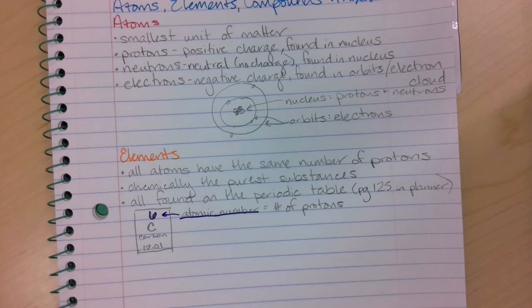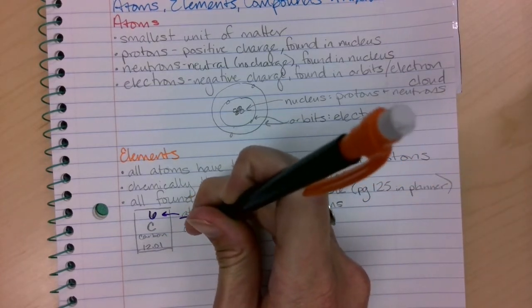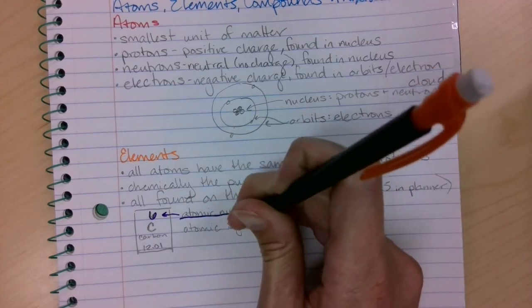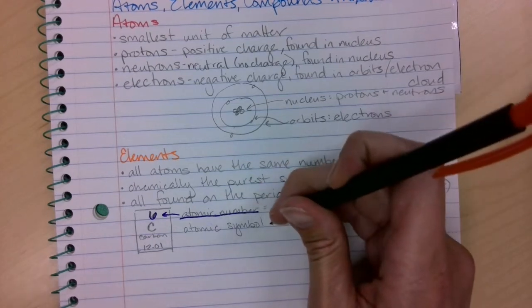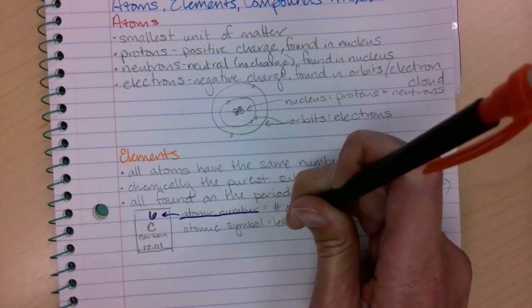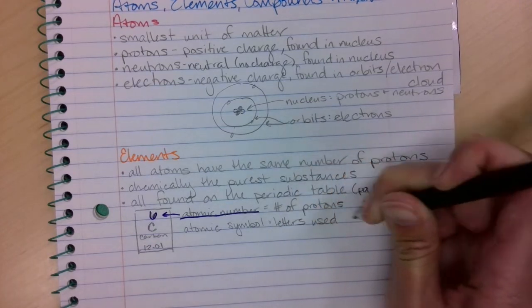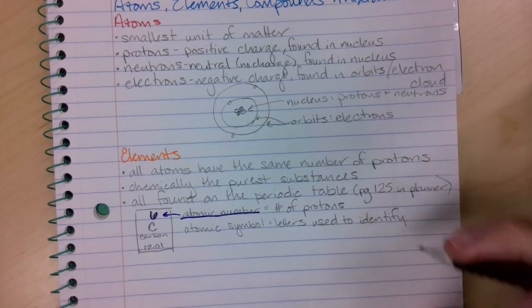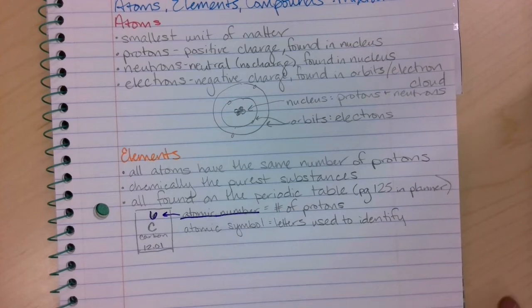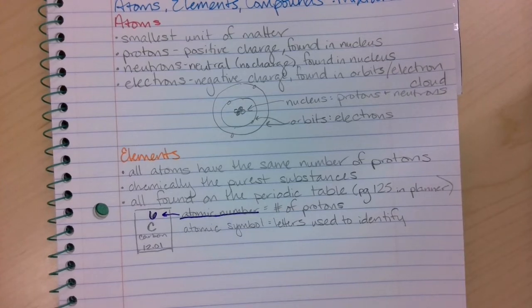Okay, each of the elements also has an atomic symbol. The atomic symbol are just the letters used to identify those elements. Makes life easier, especially when we're talking about bigger molecules like glucose is C6H12O6. It's easier to write C6H12O6 as opposed to 6 carbons, 12 hydrogens, and 6 oxygens. So that's why we use atomic symbols.